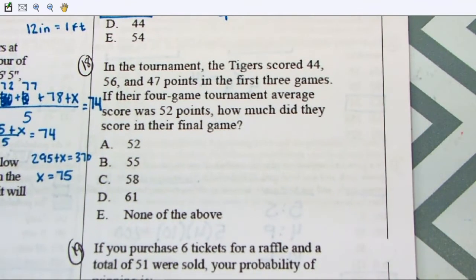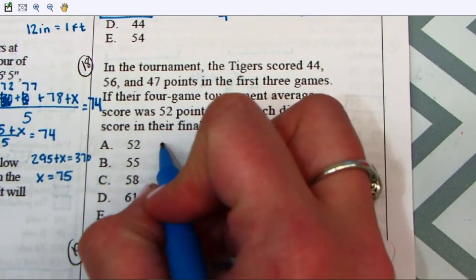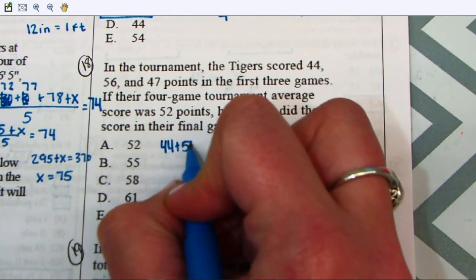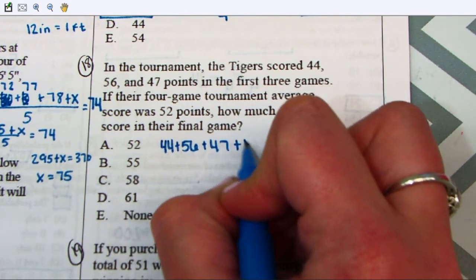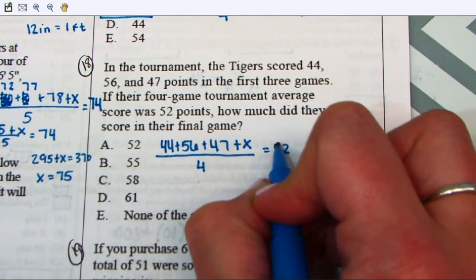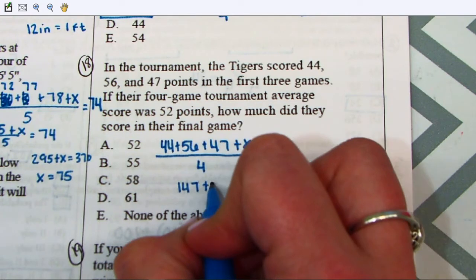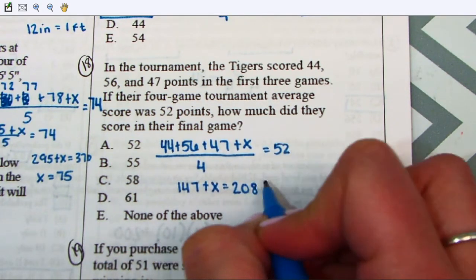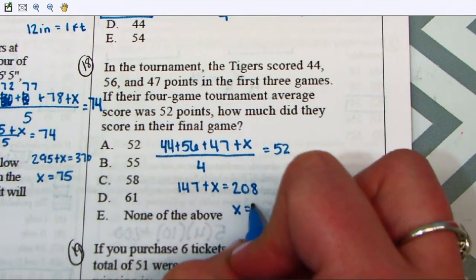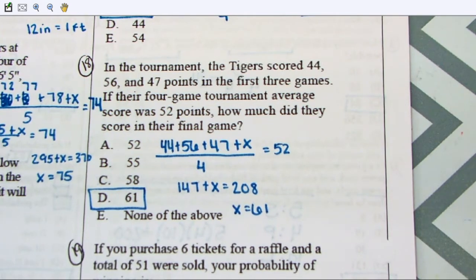18, in the tournament, the Tigers scored 44, 56, and 47 points in the first 3 games. If their average was 52, how much did they score in the final? Same idea. So 44 plus 56 plus 47 plus our unknown game. So they played a total of 4 games. Their average has to be 52. Multiply both sides by 4 and add the top. So 147 plus x equals 208. Subtract 147 and I get 61. So they scored 61 points in their final game to have an average of 52 points.